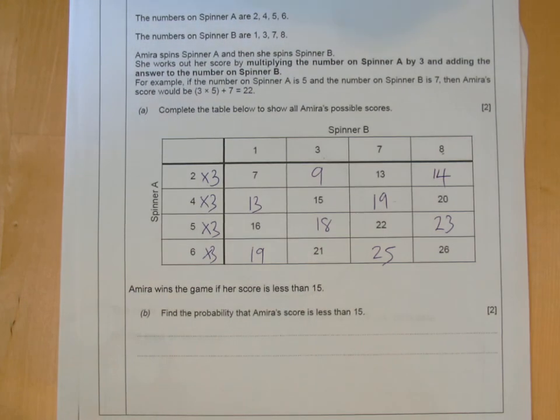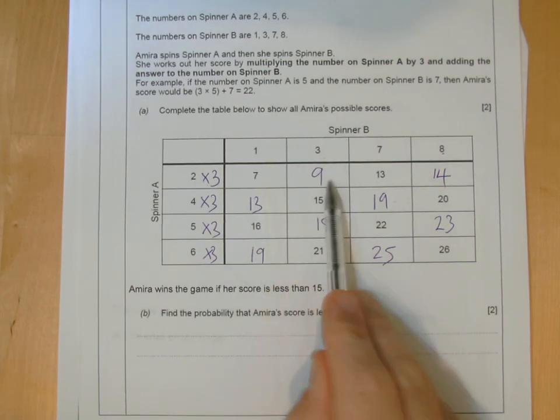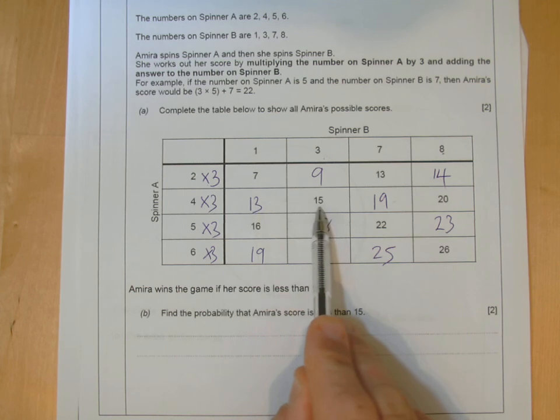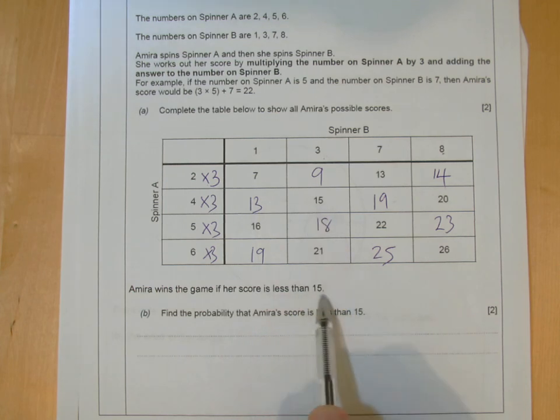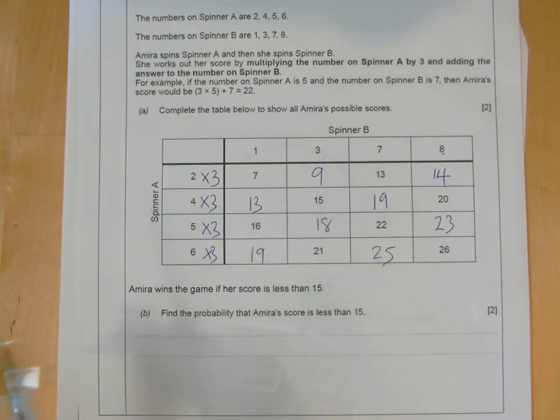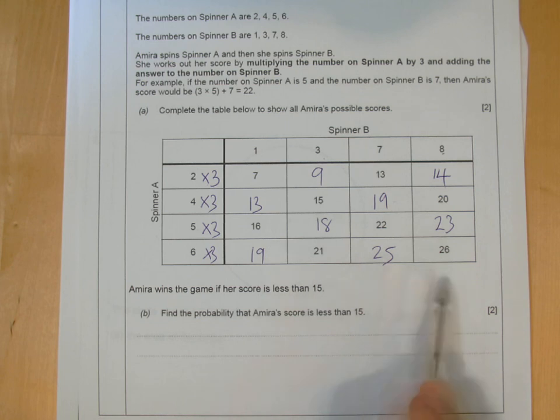It says Amira wins the game if her score is less than 15. Find the probability that Amira scores less than 15. So what we're going to do is see how many scores are less than 15. So we've got 1 there, 2, 3, 4, 5. Now that one isn't included, because it says less than 15. So you can't include it if it's equal to 15. It's got to be under 15. So we've got 5, because the rest are 15 or above.